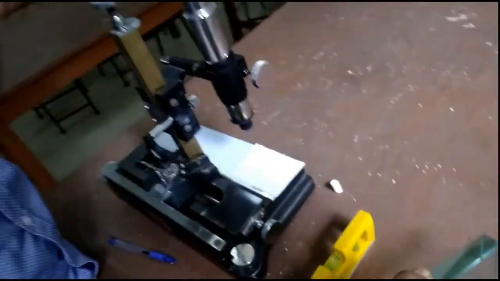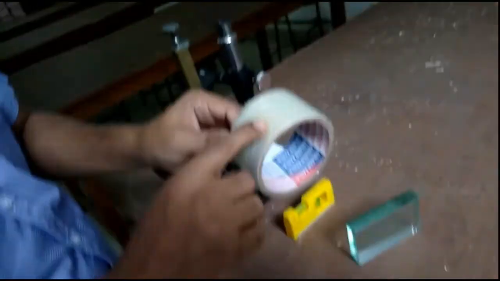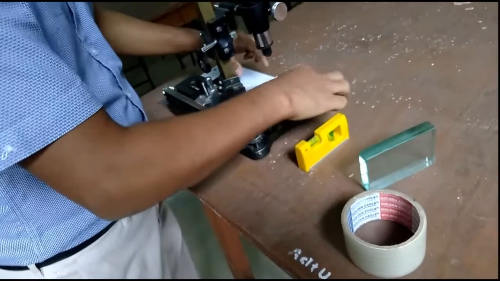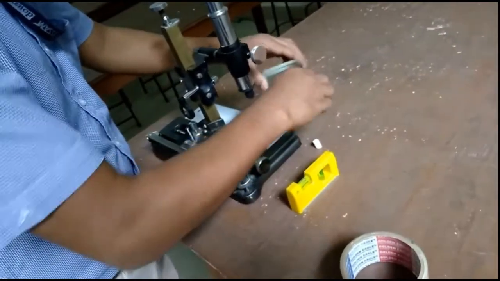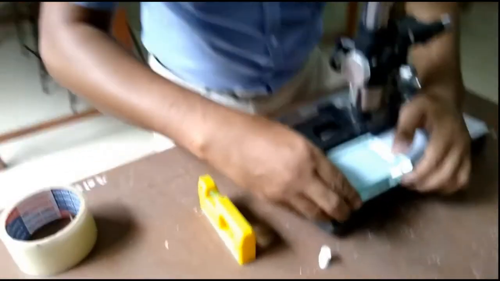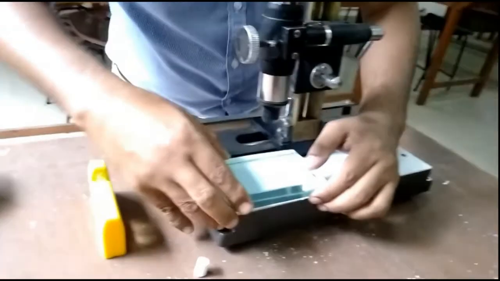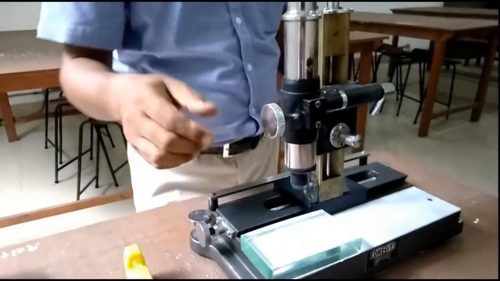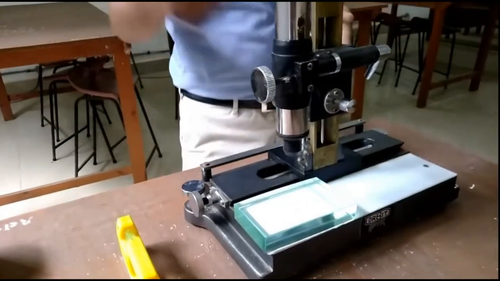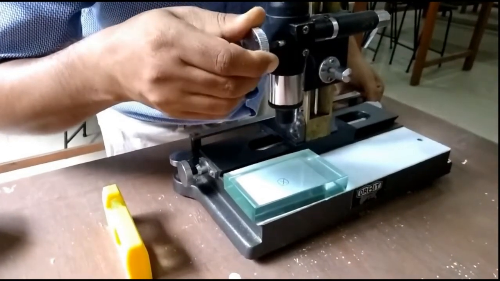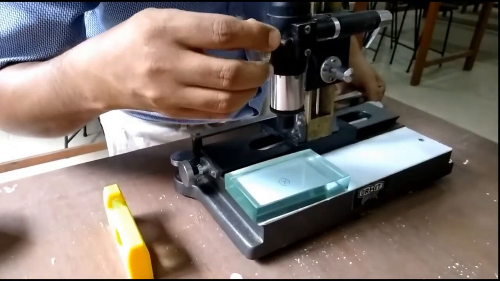In the second part of this experiment, you have to fix the paper with tape, and in the second step you have to place this slab on the piece of paper. Now according to the theory, as we have seen, the cross mark will be elevated, or lifted upward, due to the refractive index of the glass.